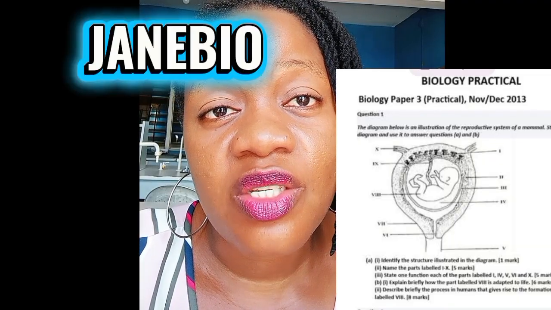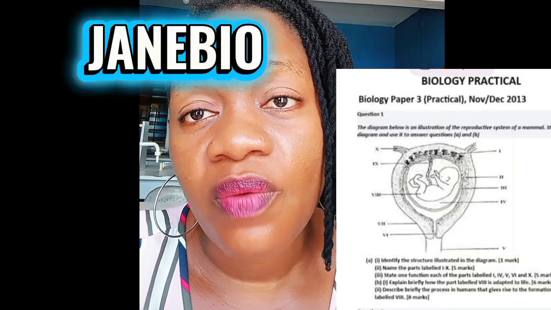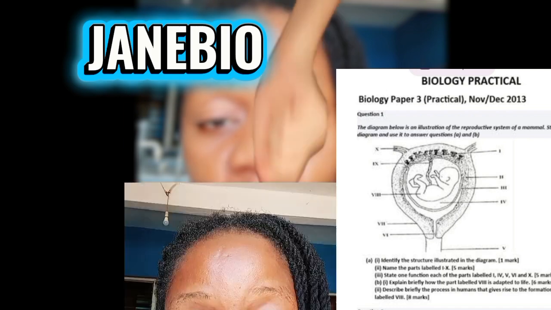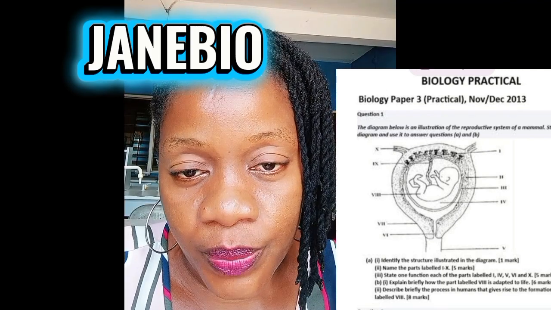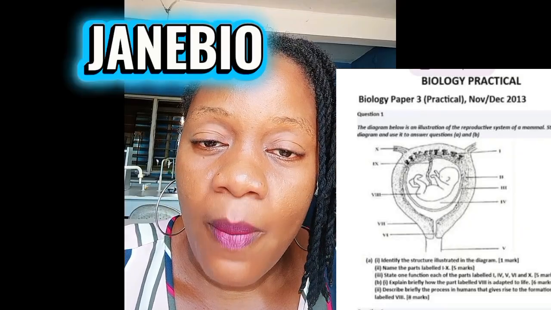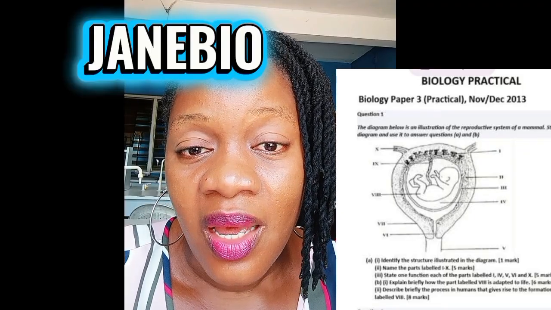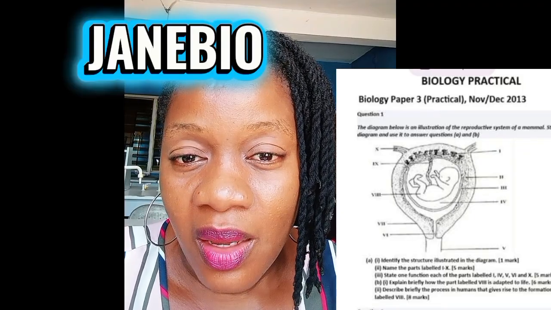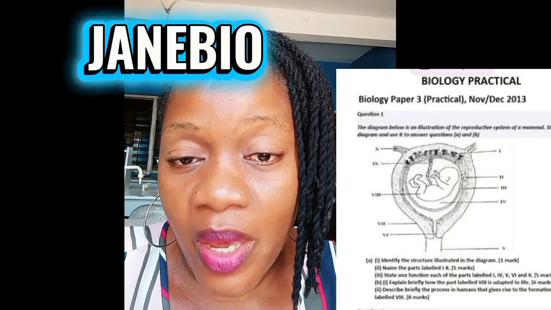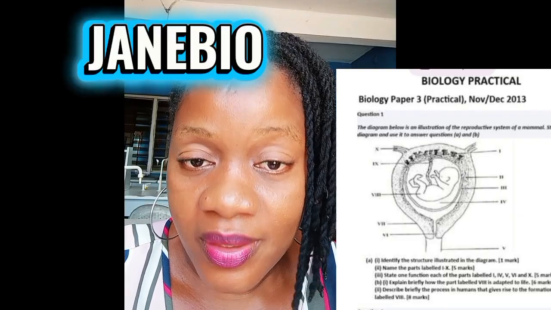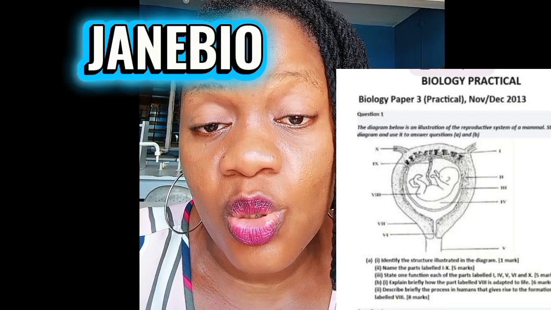Then the last question says, describe briefly the process in humans that gives rise to the formation of the part labeled VIII. What process led to it? That's sexual reproduction through a process called meiosis. And what happens during meiosis? Meiosis is a reduction division in which the diploid cell divides to give the haploid cells, the sperm, N, and the ova, N, which come together to form a zygote, which is 2N.